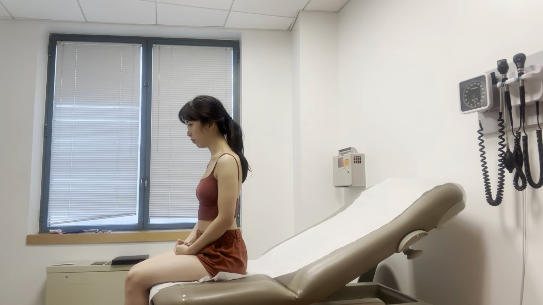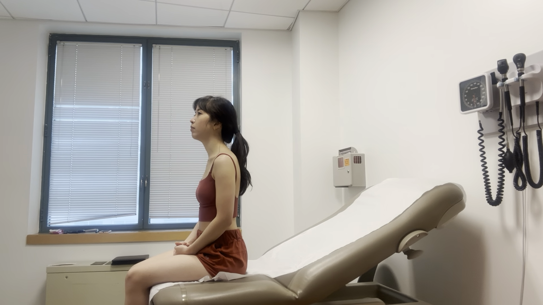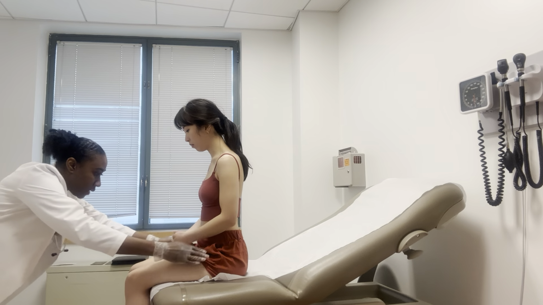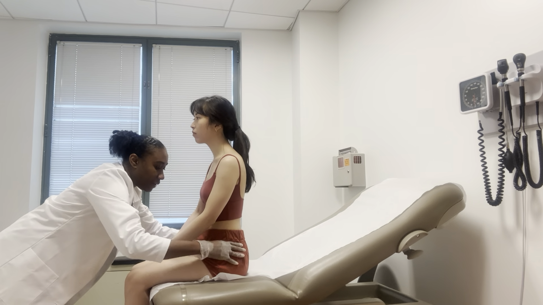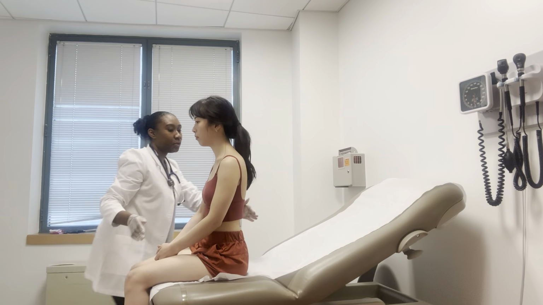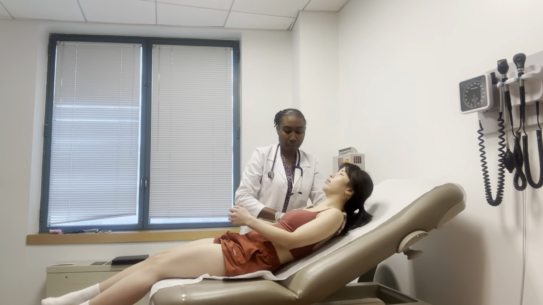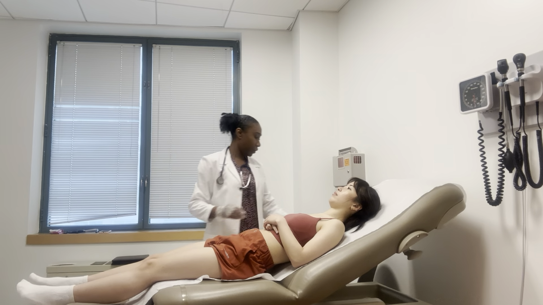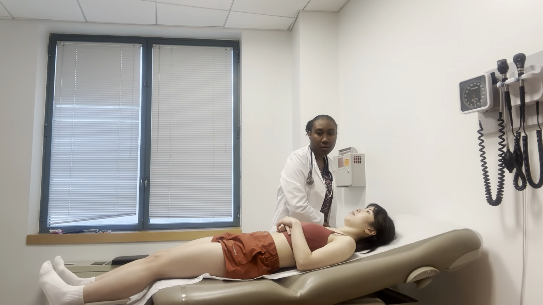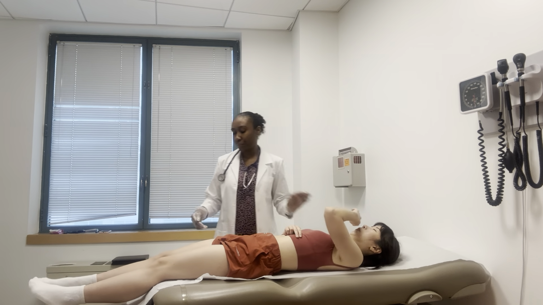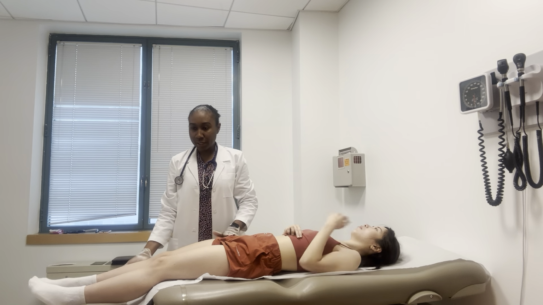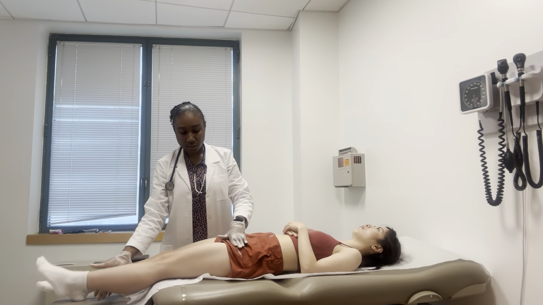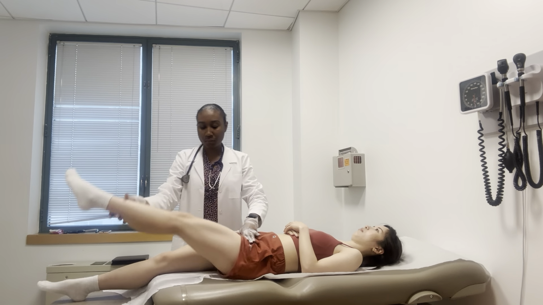Okay, so next I'm going to be palpating the knee, the hips. Do you have any tenderness when I palpate? No. Okay, great. So I'm going to let you lay back. So feet up. Put you down a little bit more. Okay. All right. So you're going to lift your leg all the way up one at a time. Okay, great. Next one. Okay, great.